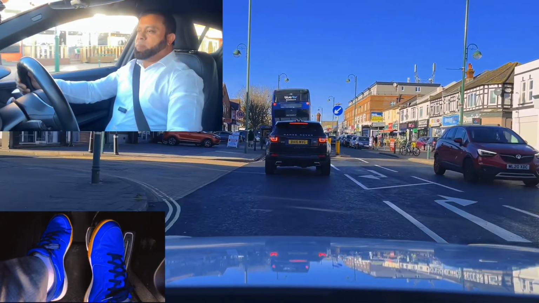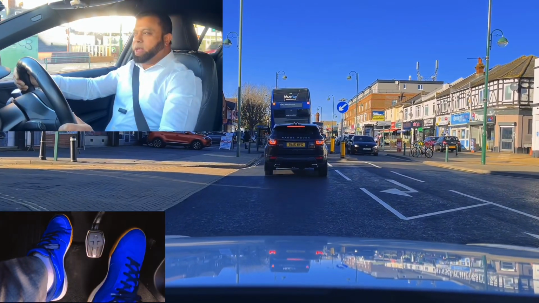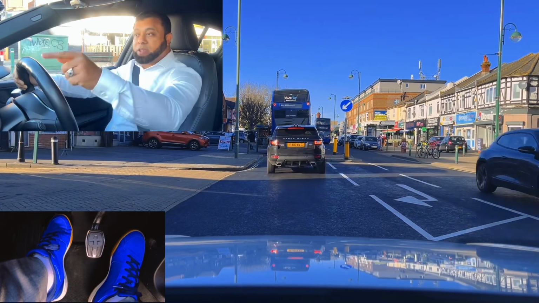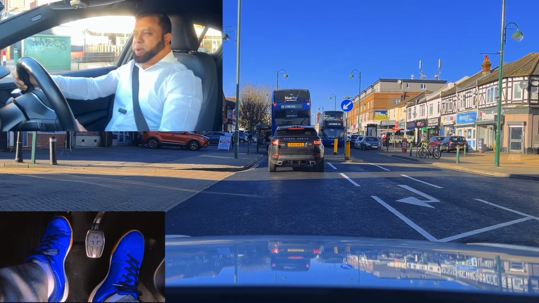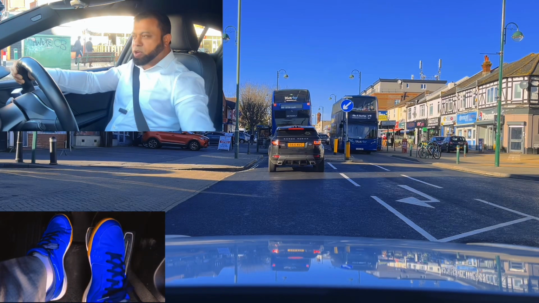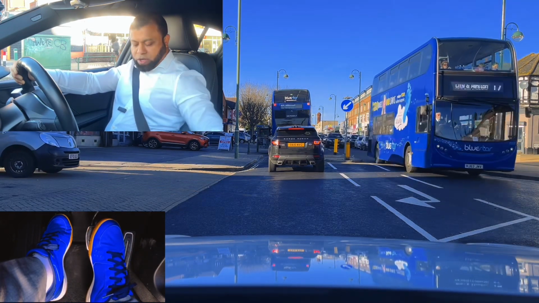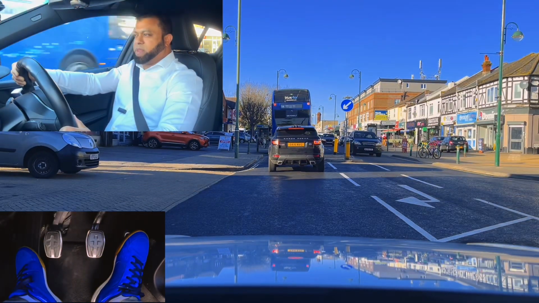I'm not going to go there now because I don't want to block that road. Why? Because if somebody wants to go in, if you block that road, you will fail your test. So make sure there's no space on the other side. I'm going to go to neutral, handbrake on, and just wait here.